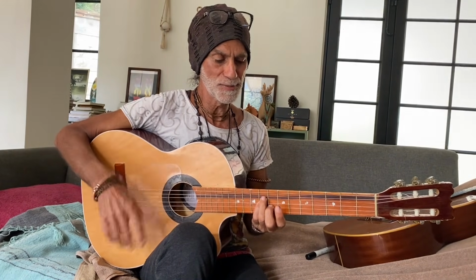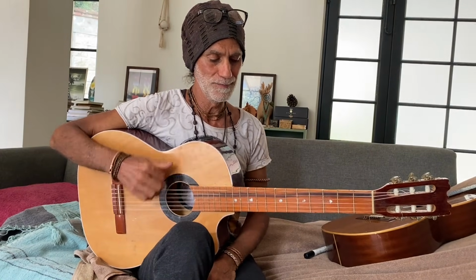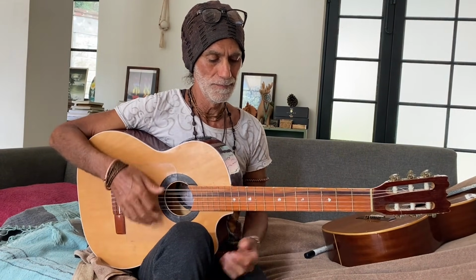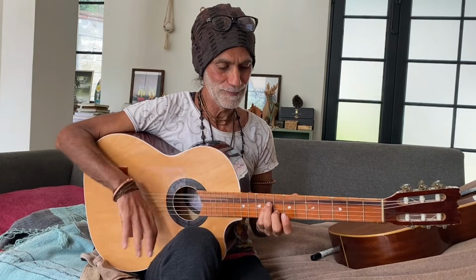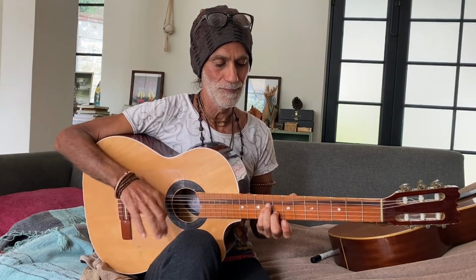For instance, E minor, I can substitute that with G. Because they share 2 notes, the B and the G. See, that's why we don't need the 6th. We don't need the diminished, the 7th. We don't need this minor, we don't need this minor.